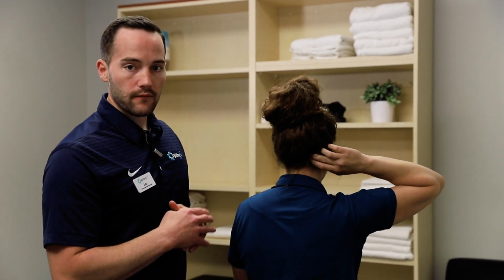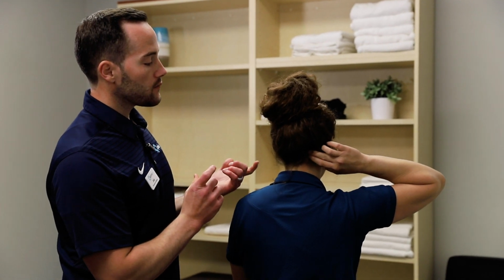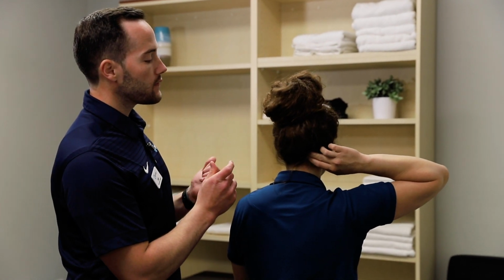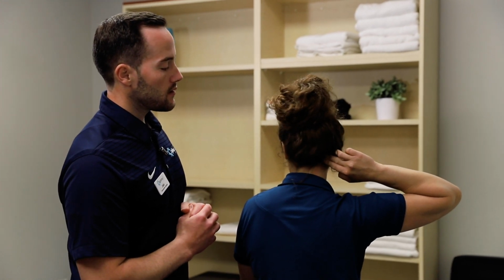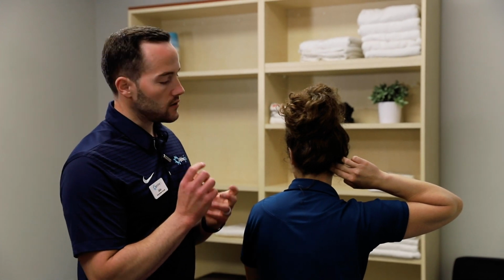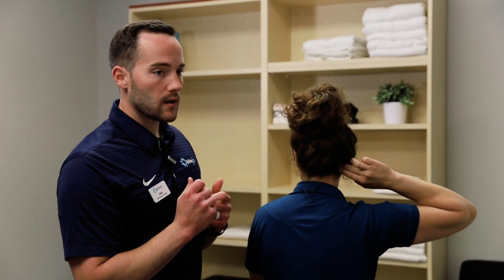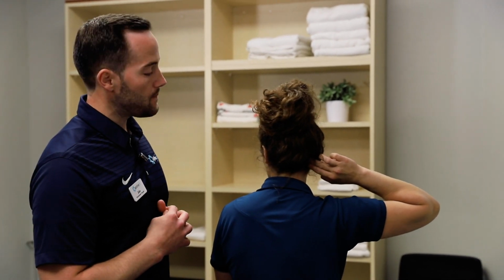After massaging it for a while, then you can move your head. So I'm going to have Alyssa move her head to the left just a little bit and then continue working that. Yep, holding it in that position, a little bit of cross fiber, so you can massage that region while your head is in a different position, while that muscle is lengthened just a little bit.